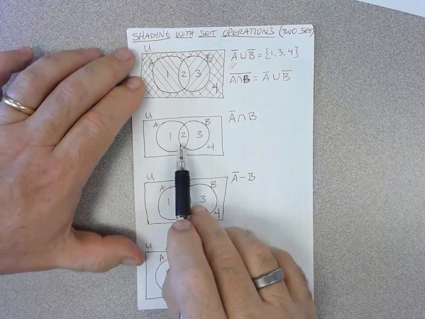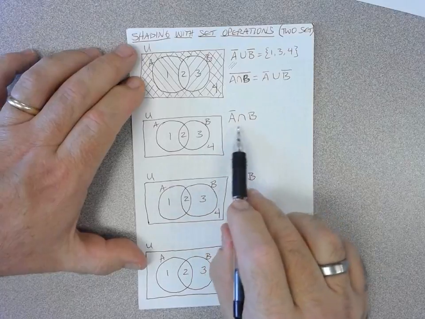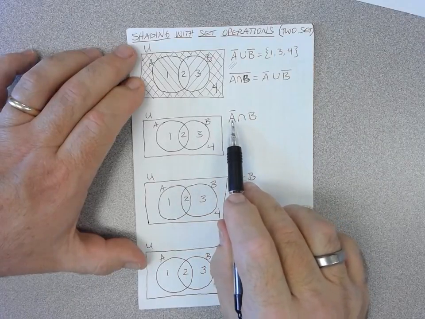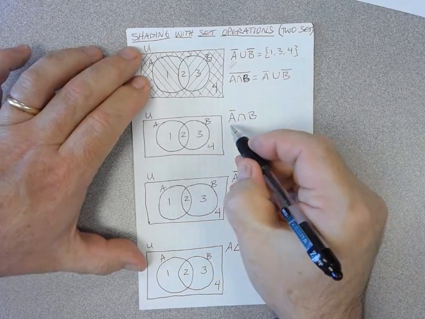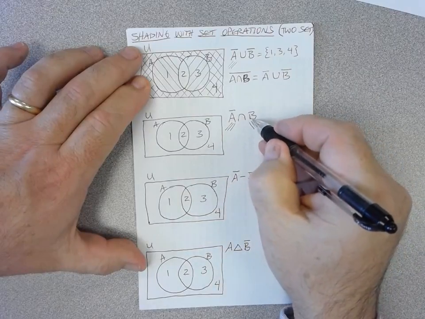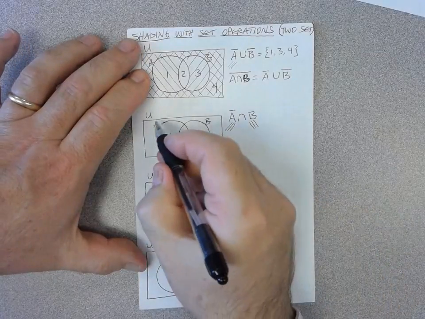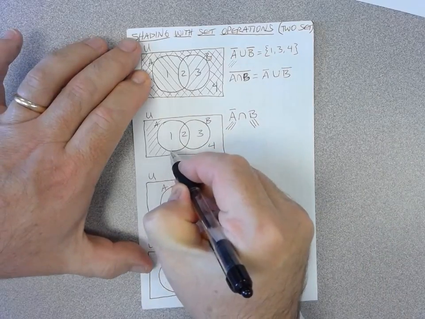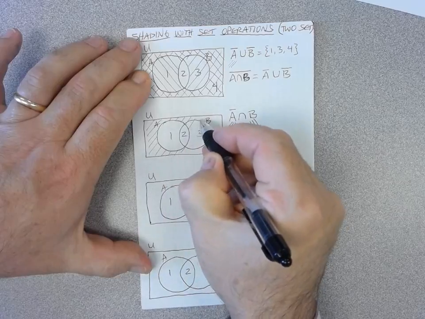On the second example, this is A complement intersect B. So the result has to satisfy both of these to be in the intersection. It has to be outside of A and in B. So let's shade this one way, and let's shade B the other. So A complement, everything outside of A, and then the result is going to be those regions of this Venn diagram that are shaded with both patterns.